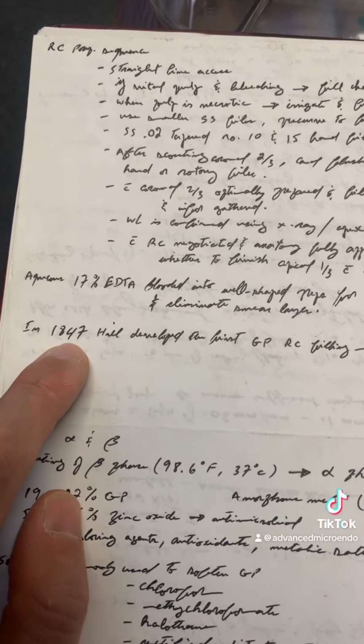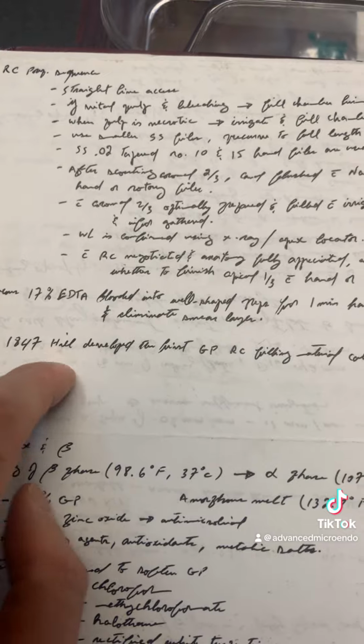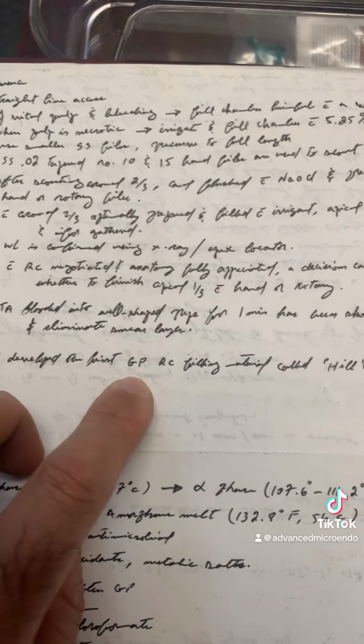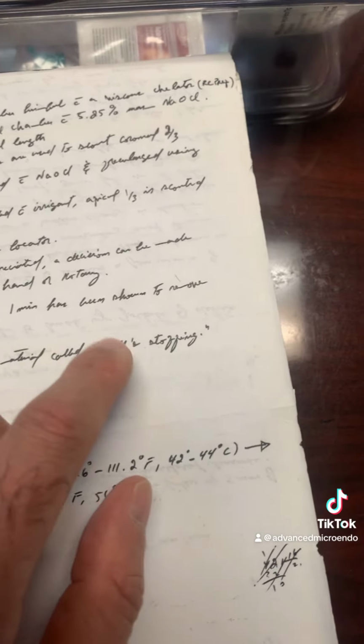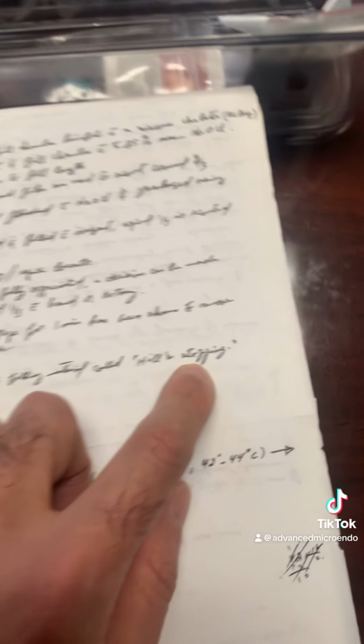In 1847, Hill developed the first GP root canal filling material called Hill's Stopping.